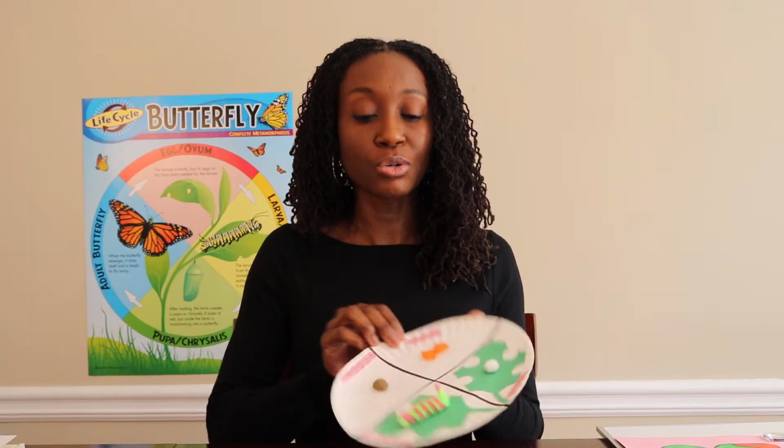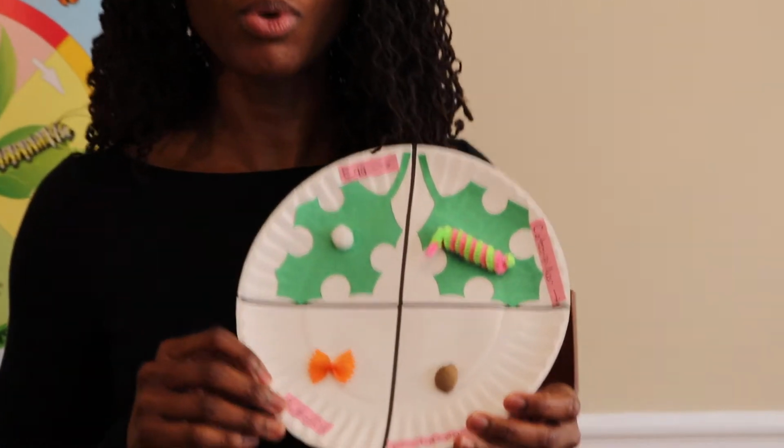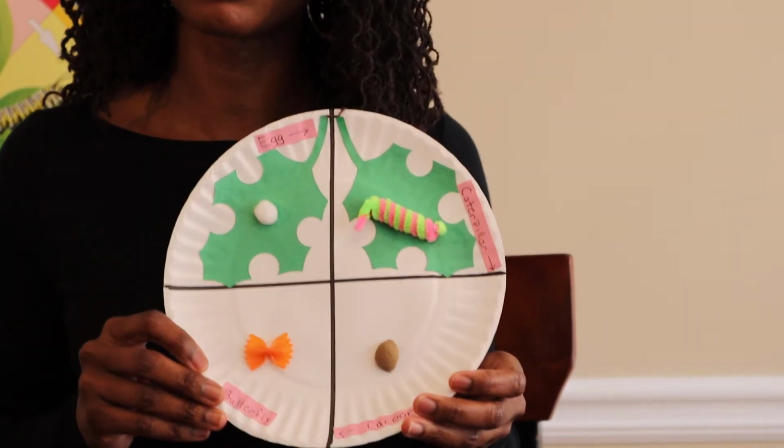butterfly life cycle. As you can see, I have a poster back here behind me, but I do have an art project that we were actually going to do in class, but since we're at home, we won't be able to do it, but I can still show it to you.